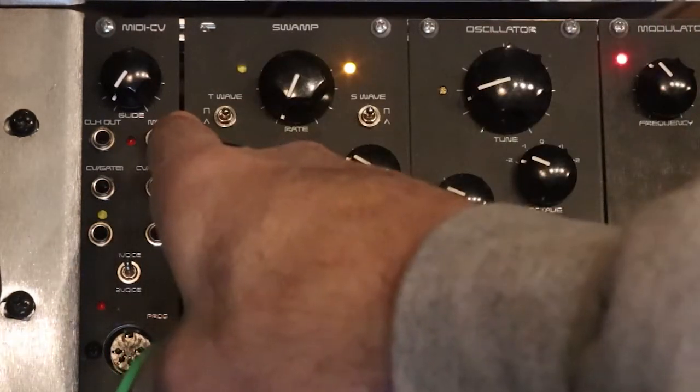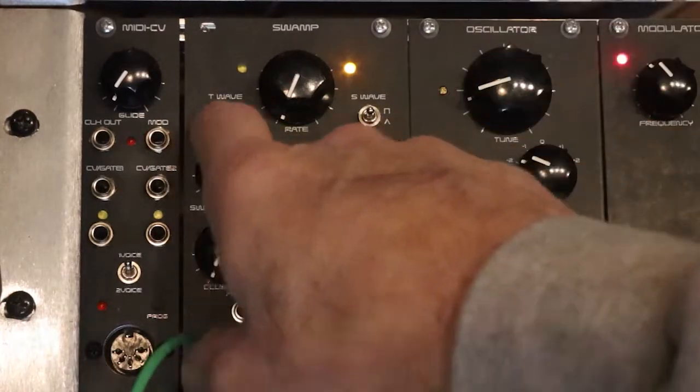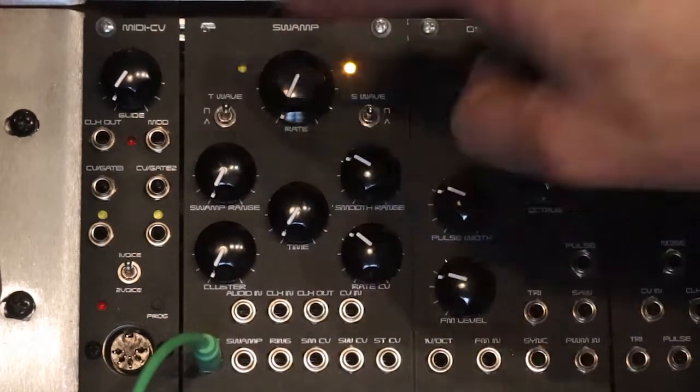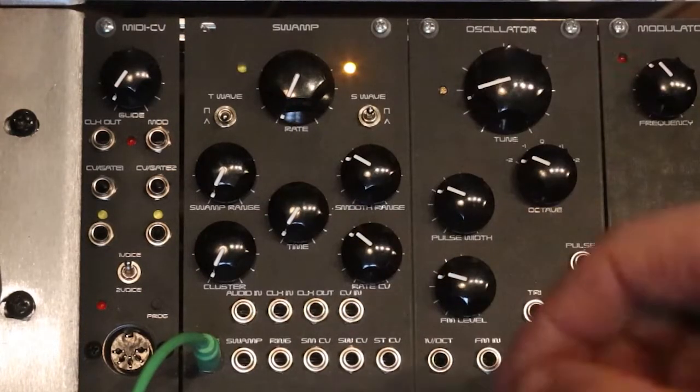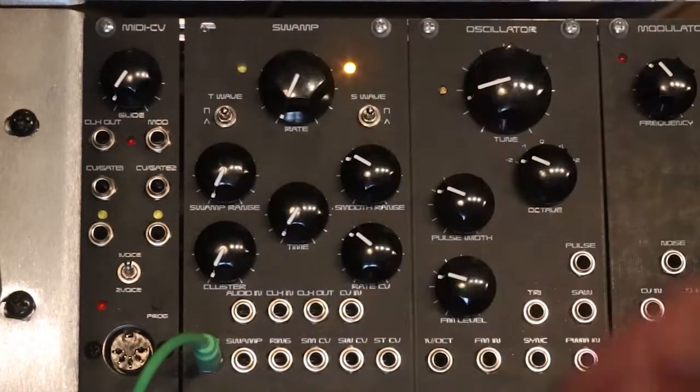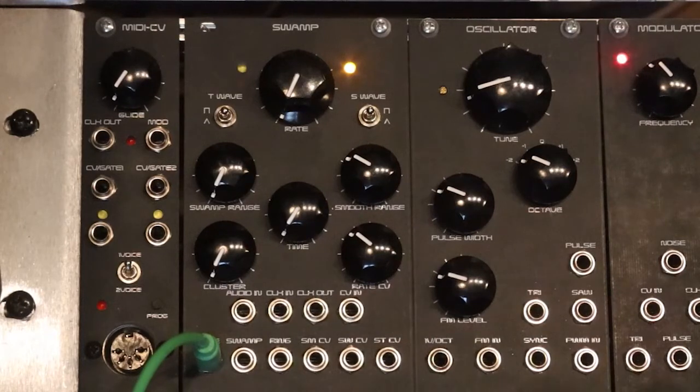You've got three different waveforms here that affect the tone. Going all the way up is a square wave, all the way down is a triangle, and in the middle is a combination of the two.